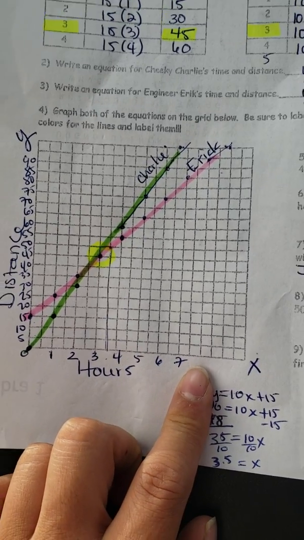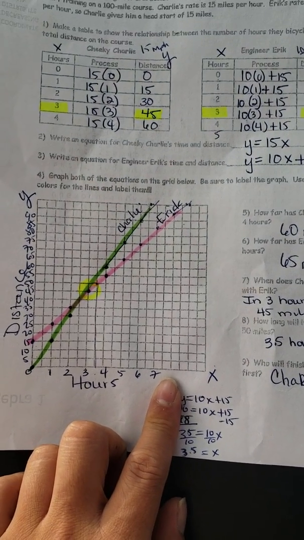All right, backside is your assignment. Pretty much the same thing, except a different story.